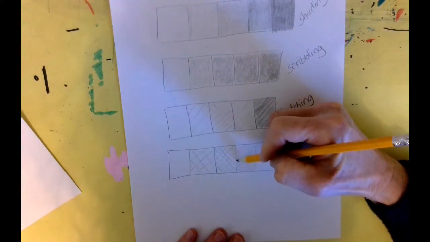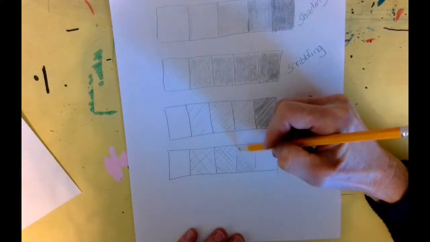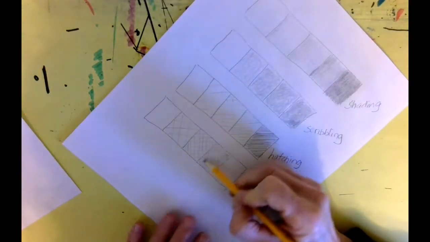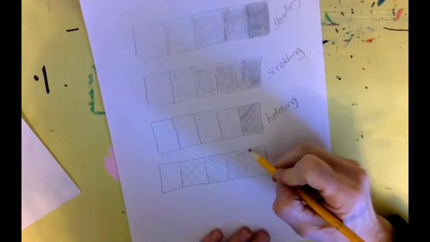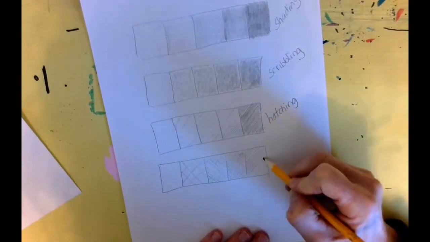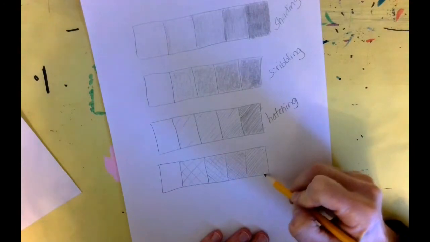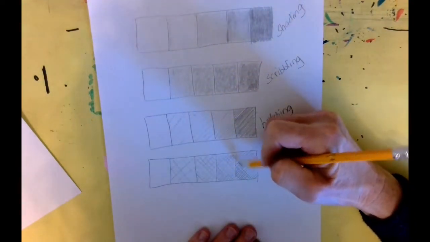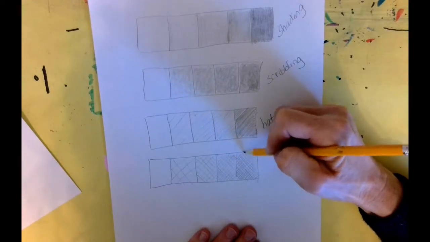And your lines can go in different directions. When you're doing this, you can even move your paper around and make lines going in additional directions. I'll show you on this last one. For the last one, my darkest value, I want these lines to be as close together as possible. They're practically overlapping.